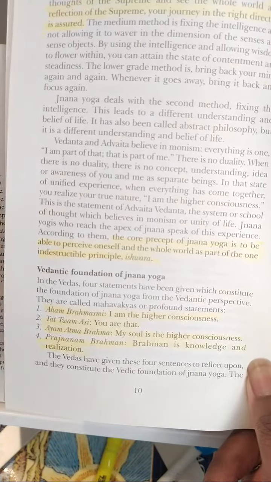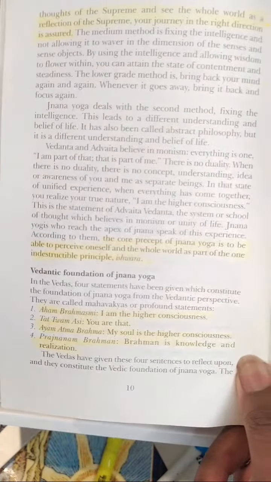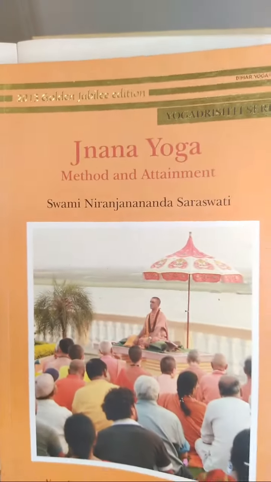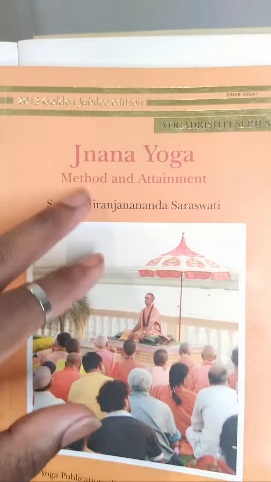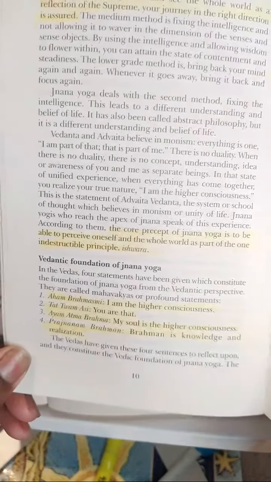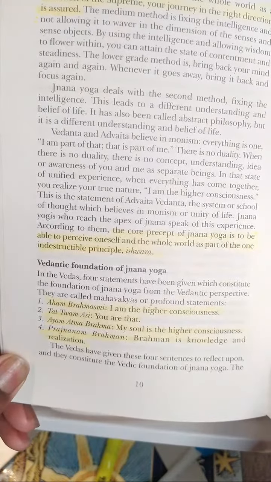And then number 4, Prajnanam Brahma. Brahman is knowledge and realization. Look, I might not have emphasized it before, but if you're a part of the book study, those of you who are present right now, you've gone through this book, these 4 statements are highly important. I would recommend writing them down. I'd recommend meditating on them and really trying to figure out what they mean.